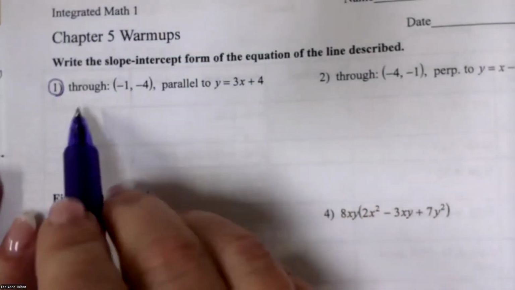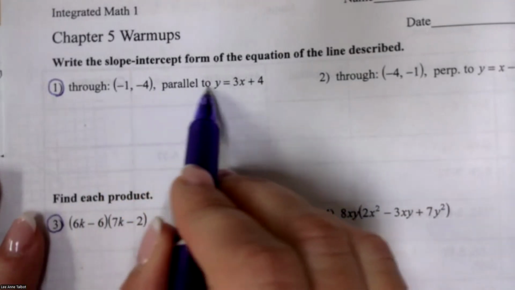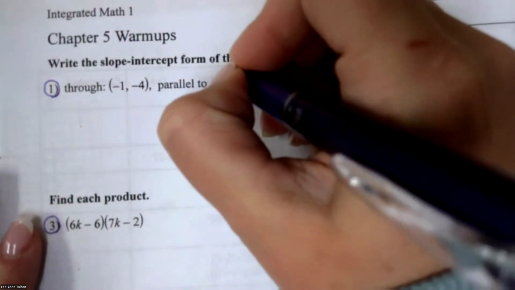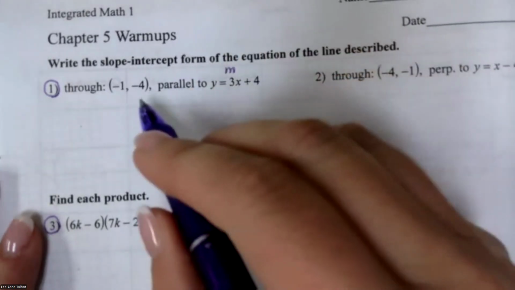Okay, number one, through (-1, -4), parallel to y equals 3x plus 4. Parallel means same slope, different y-intercept.